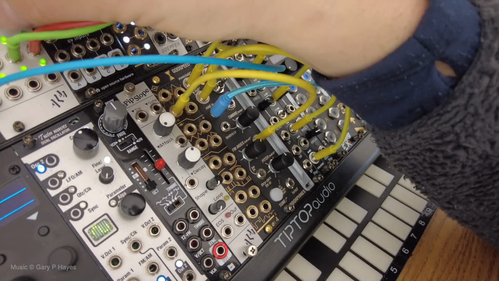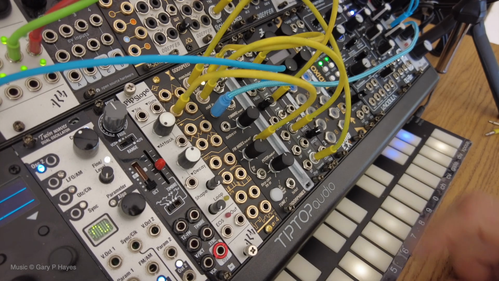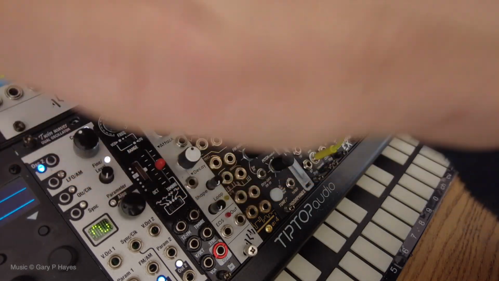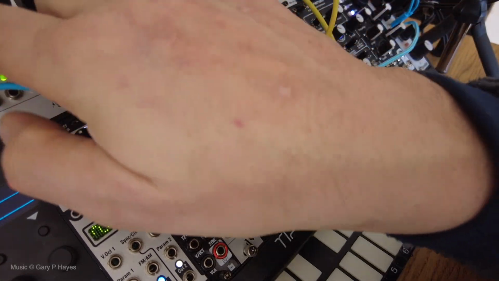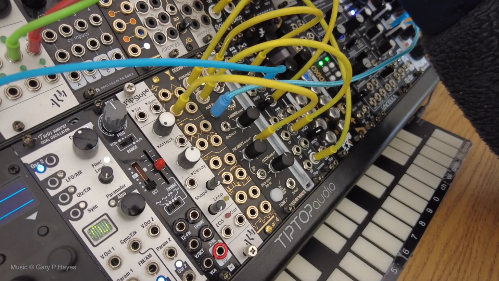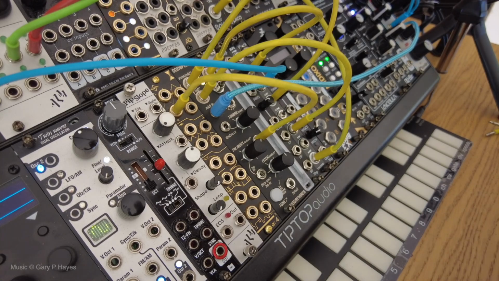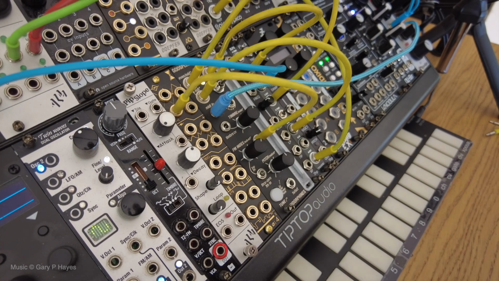And then go back to the normal time. It's almost like electric guitar feedback. I just stopped the clock there so it will just play the last note that came out.